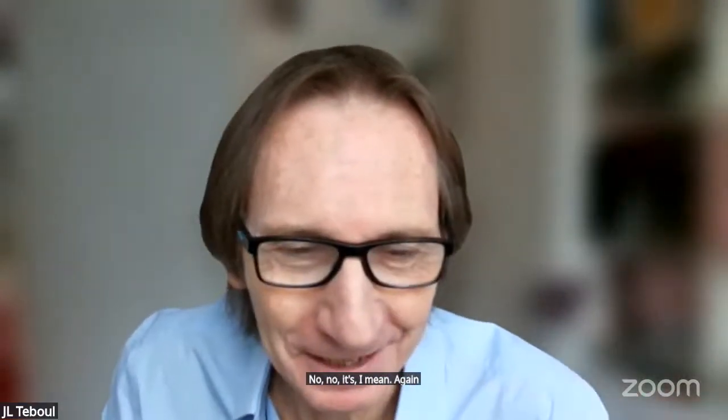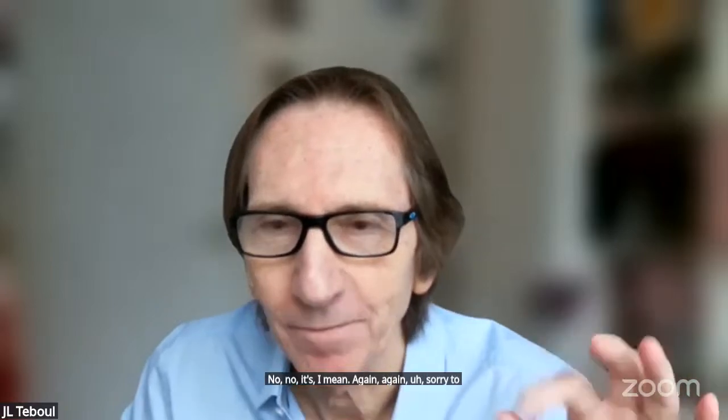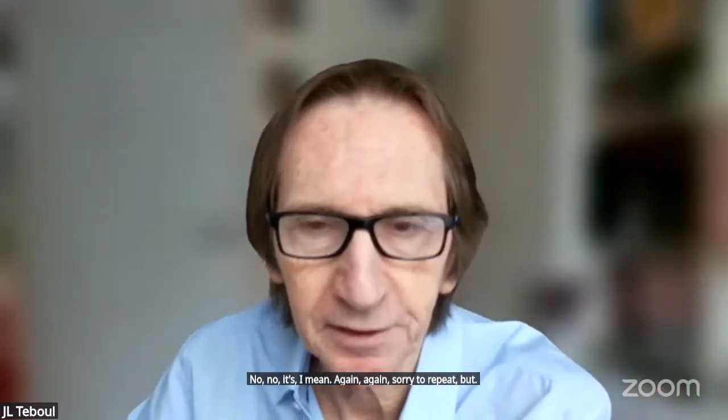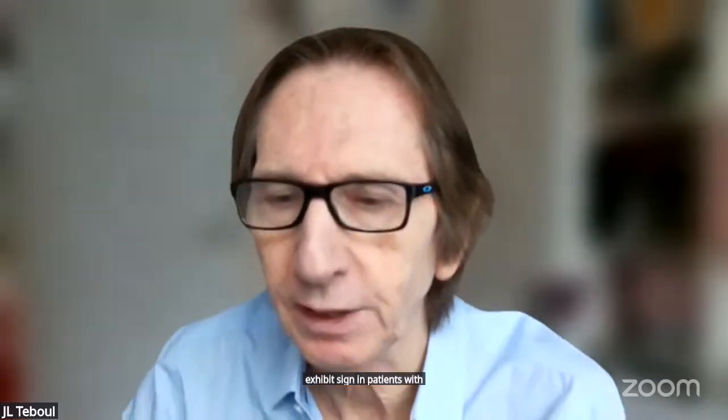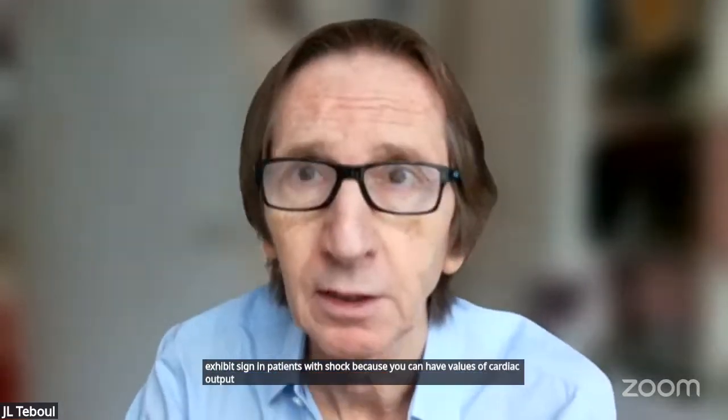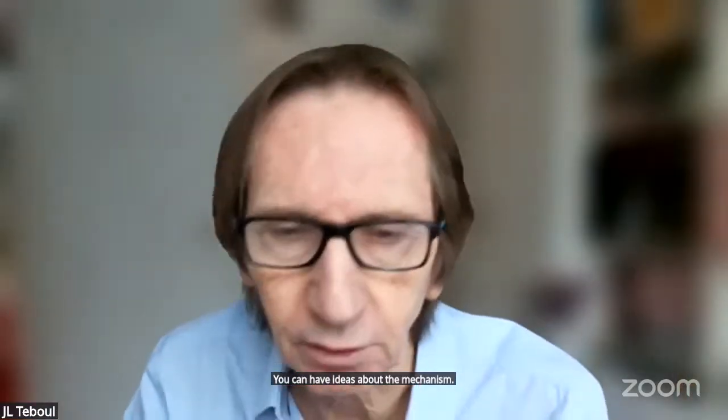The next one is, what is the benefit of CO2 gap over echocardiography in deciding on the benefit of cardiac output increment during resuscitation? Again, sorry to repeat, but echocardiography is an important thing to do at the bedside in patients with shock, because you can have values of cardiac output, but you also can have ideas about the mechanism of cardiac dysfunction or the mechanism of shock.